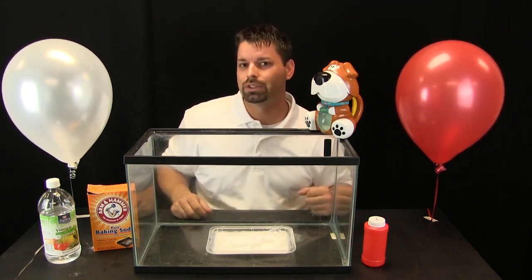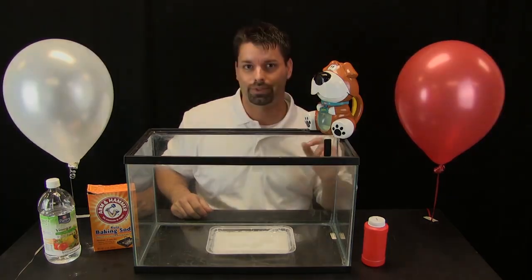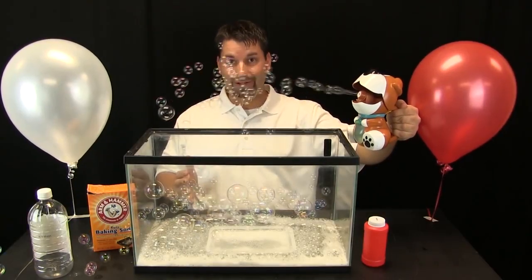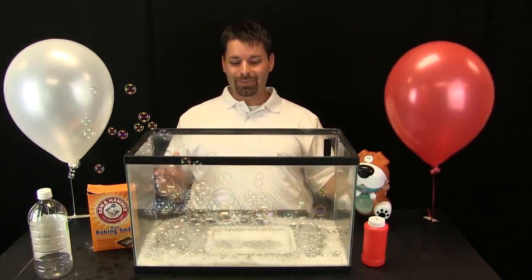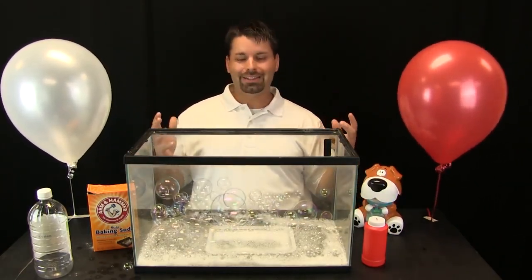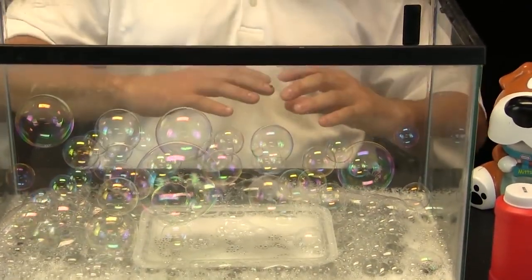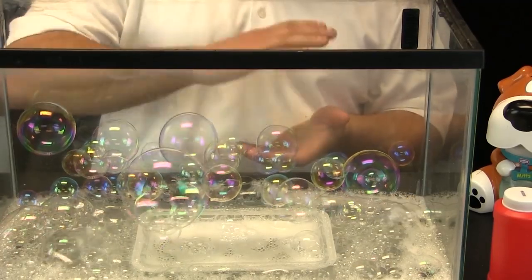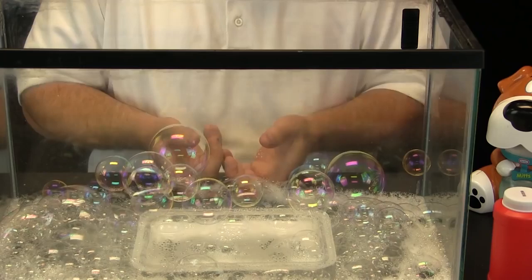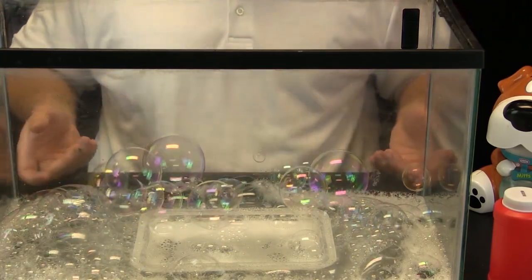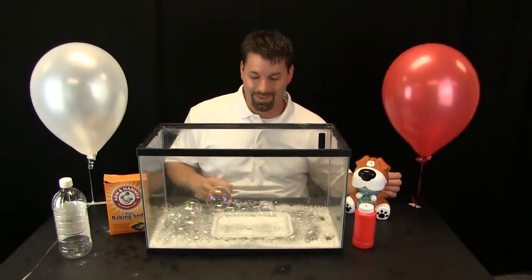I'm going to have Mitt blow some more bubbles in the tank, and I want you to watch carefully what happens to those bubbles. Take a look at this. Mitt's blowing bubbles, and they're not sinking to the bottom of this tank. Why? It's science. There is a layer of gas, carbon dioxide gas, that's actually keeping those bubbles from hitting the bottom of the tank. Remember I said matter takes up space? Well, this carbon dioxide gas is taking up space in the tank. It's actually keeping the bubbles up off the bottom of the tank.